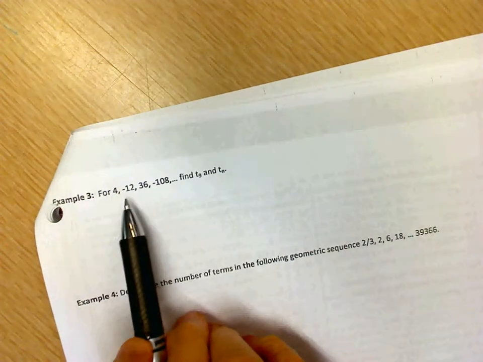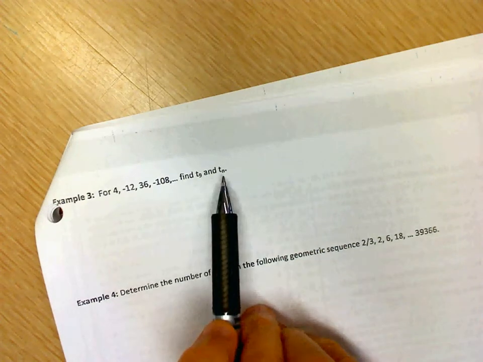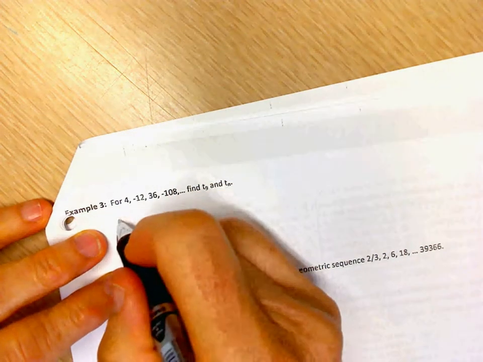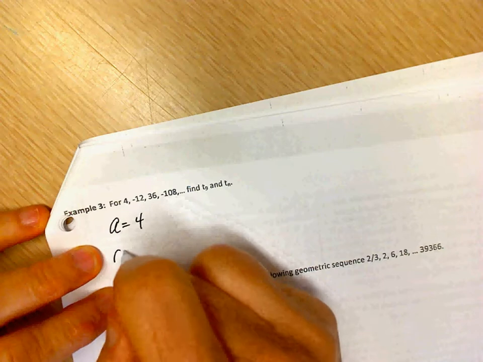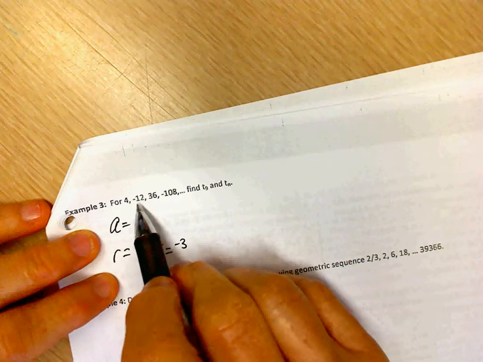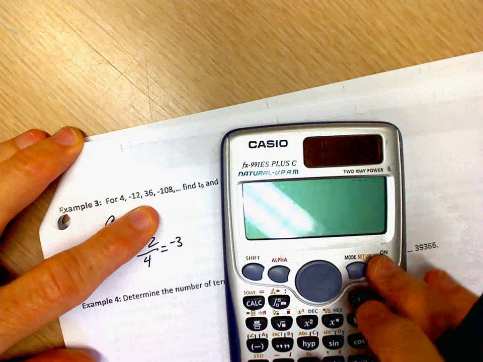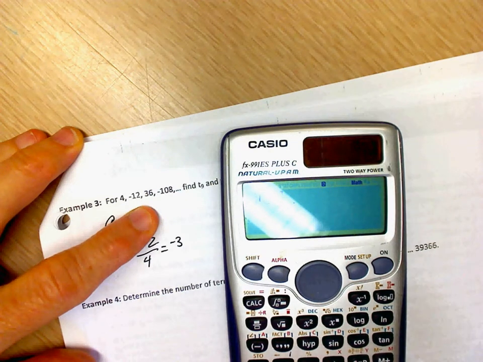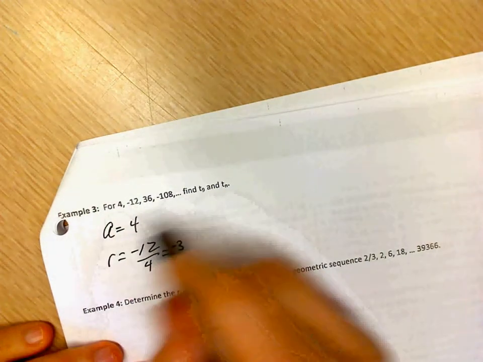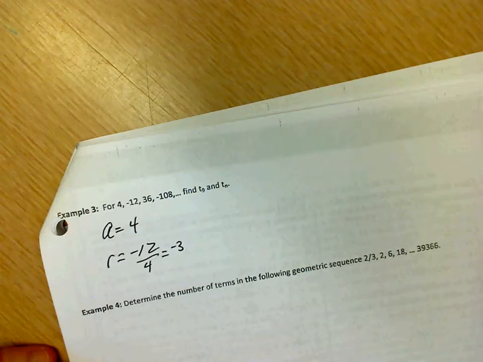For 4, -12, 36, -108, find T9 and Tn. Okay, well, let's just check. A equals 4, R equals -12 over 4 equals -3. 36 over -12 is -3. -108 divided by 36 is -3. Just checking, make sure we have a common ratio throughout the sequence. If we don't, then it's not a geometric sequence.